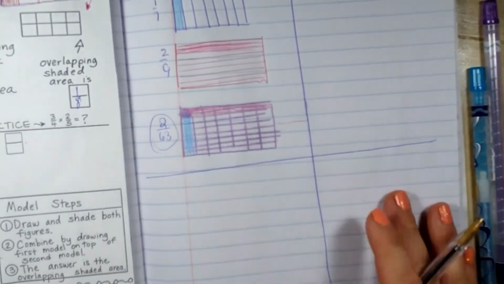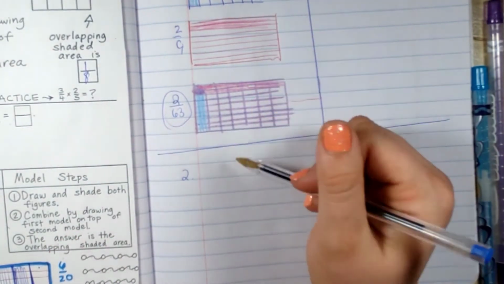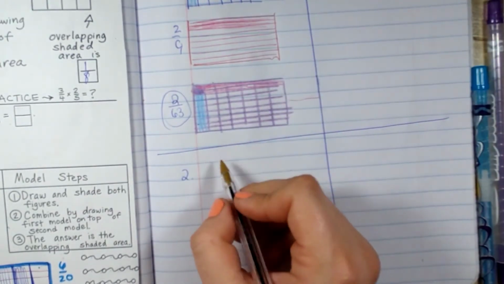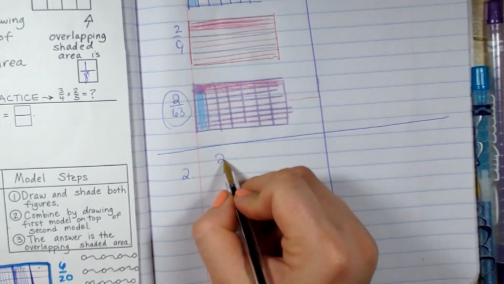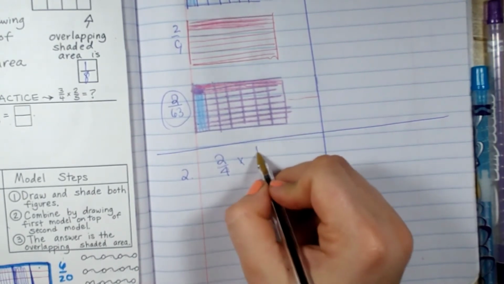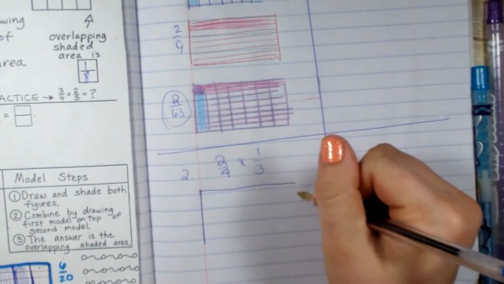Now I'm going to do the last one without drawing these two. I'm just going to draw them on top of each other to show you that you can save space. But this is for those that want to see the breakdown before I do that. We're going to do 2/4 times 1/3. Okay? If you're going to draw them on top of each other, draw them with different color ink.